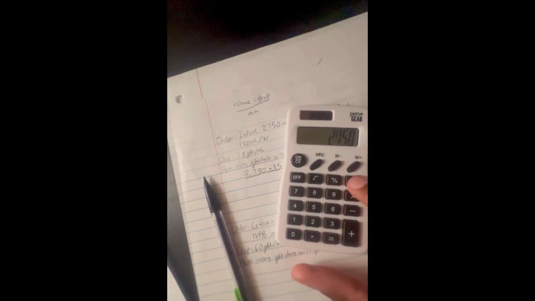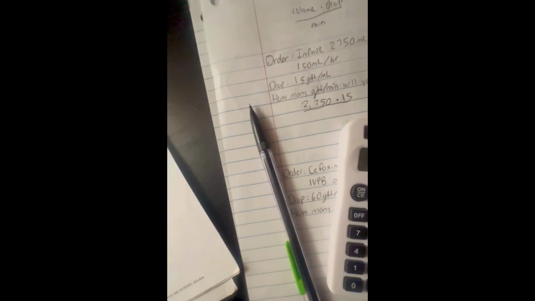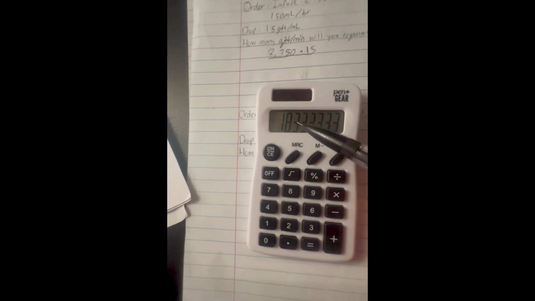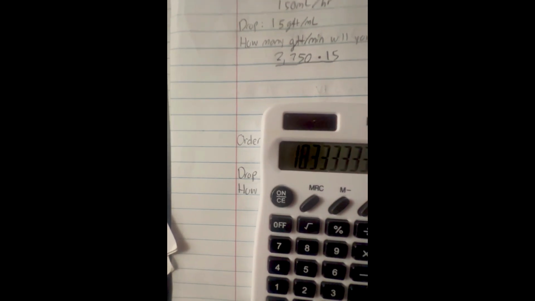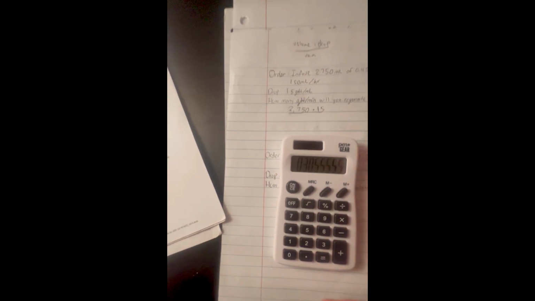So you do 2,750 divided by 150. And you're going to get 18.3 repeating. We won't even round it, we'll just stick with this. Now the point of us dividing 2,750 by 150 was to get the hours. So essentially the infusion time for this problem is 18.3 hours. How many minutes are in an hour? Because we're looking for the minutes so we can divide. There's 60 minutes in an hour.